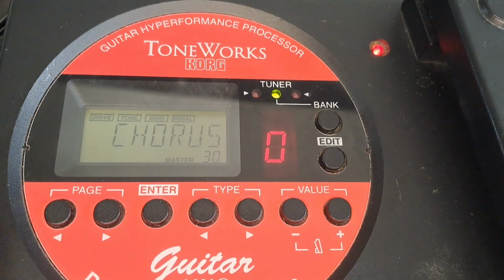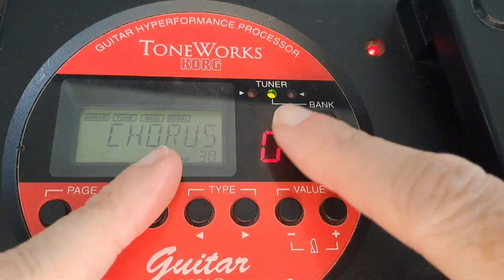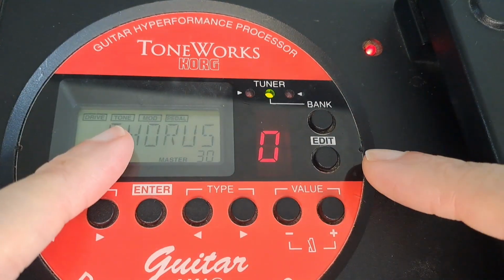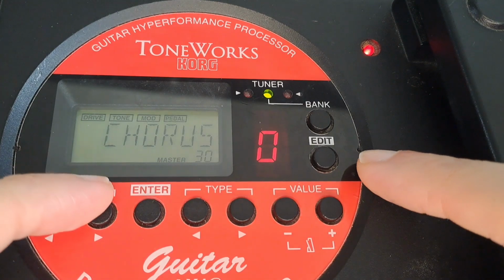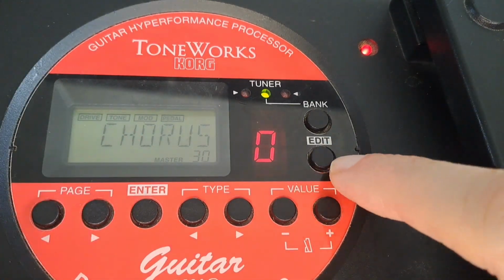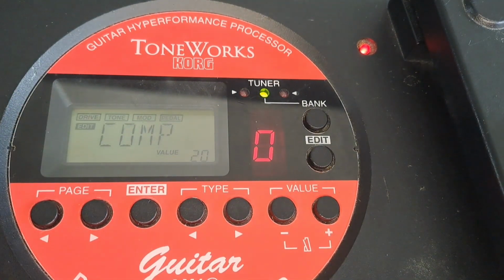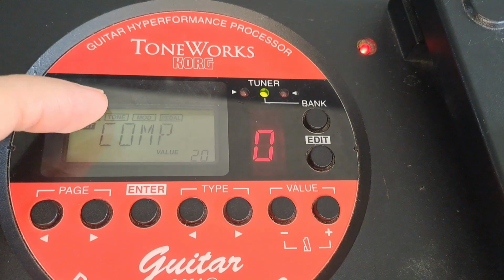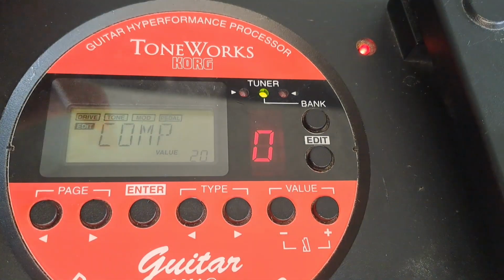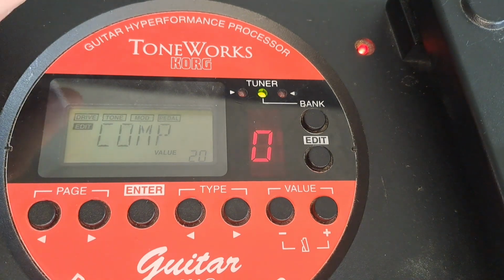I would suggest starting with a patch that you kind of like and one that you could use as a foundation for something that you want to create. So I've just gone for the chorus patch. You could choose anything, but all you do is press edit and suddenly you're in edit mode, and you can go across all these tabs at the top here and essentially set all those parameters, save it down, and hey presto, you've got your own patch.